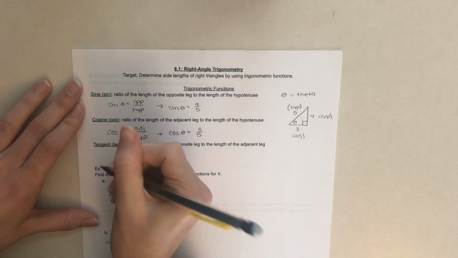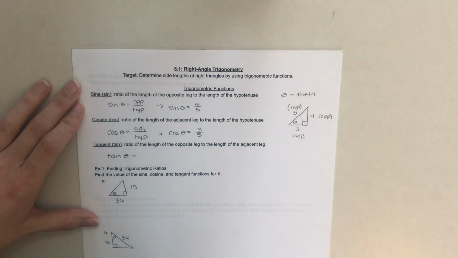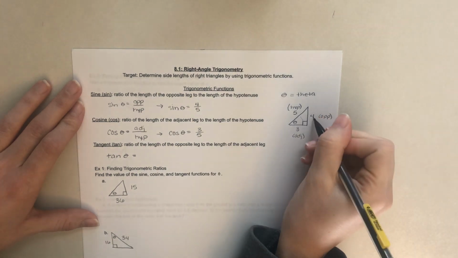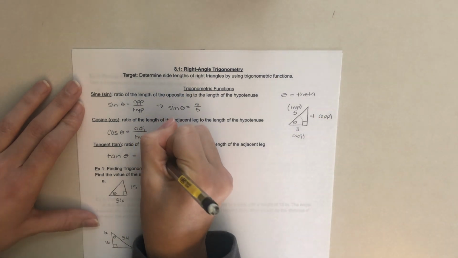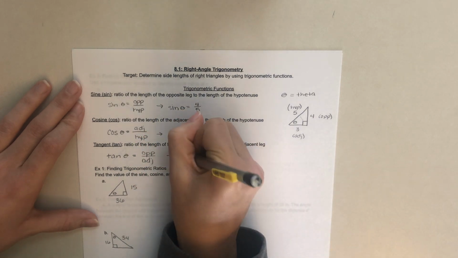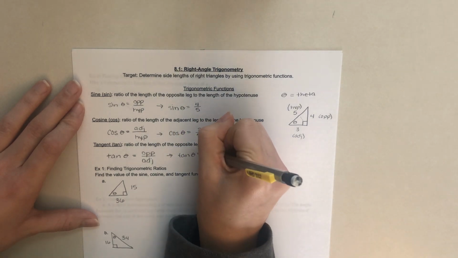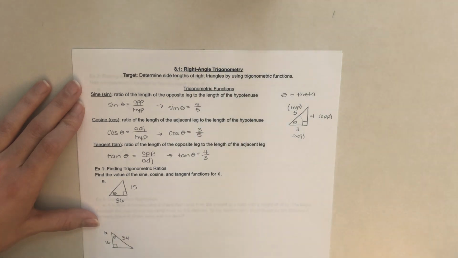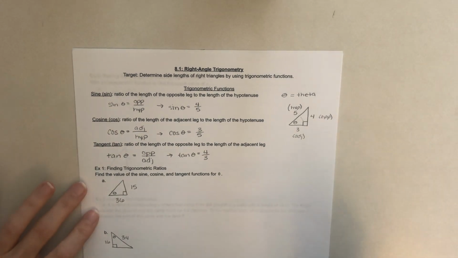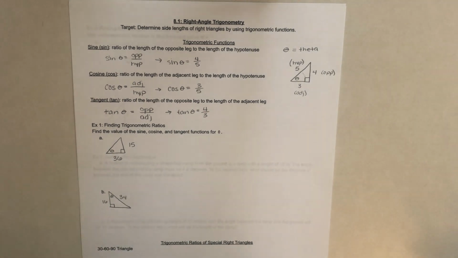Okay, then we're going to work with tangent. Theta is going to equal opposite over adjacent. So opposite is going to be the 4, and the adjacent is going to be the 3. So my tangent theta is going to be 4 over 3. Okay. So then let's just go on to example 1. So on your notes, this is not on there, so draw that picture.